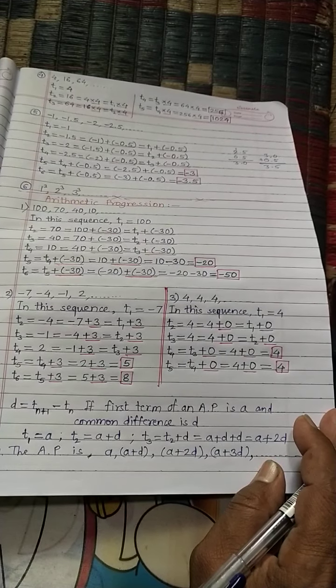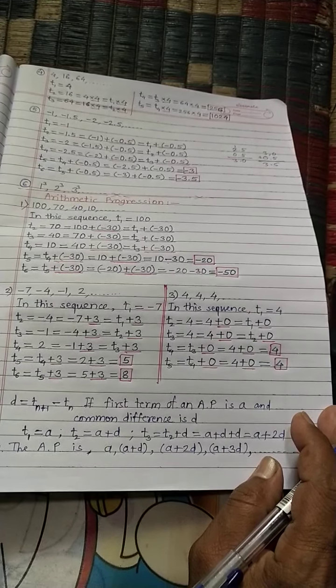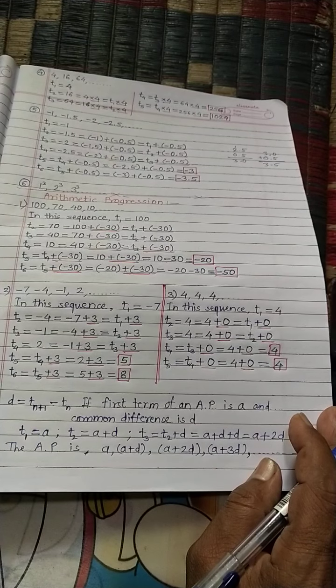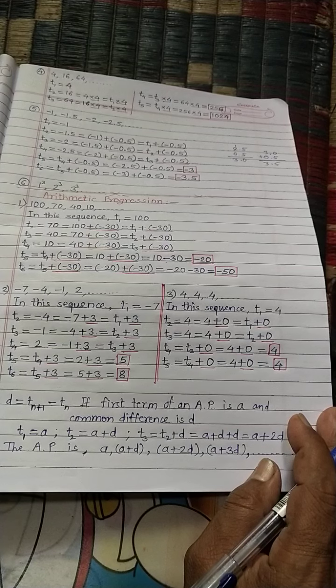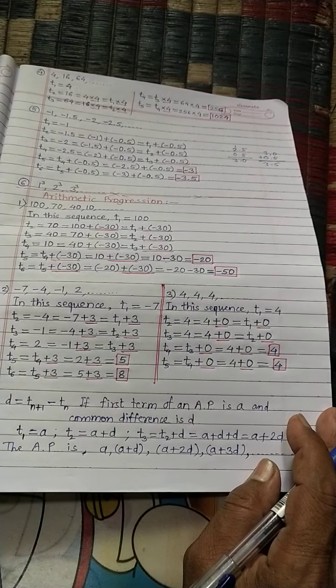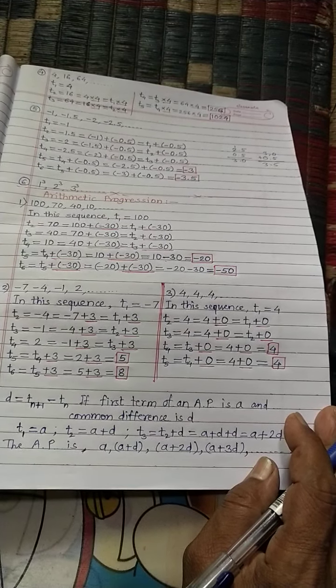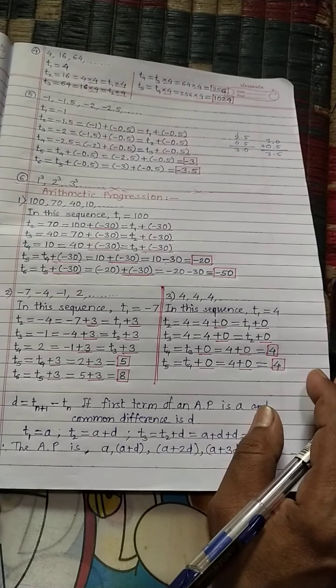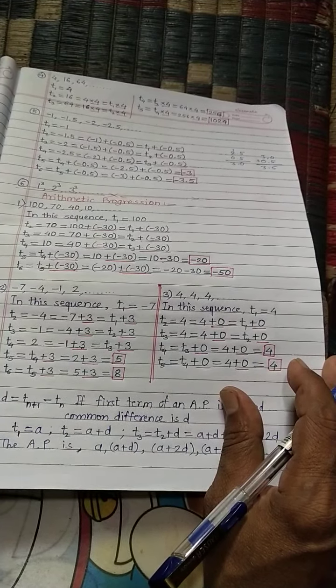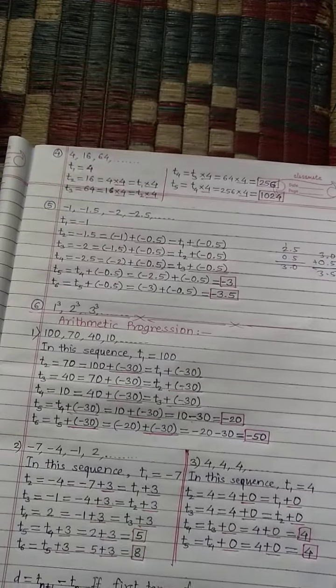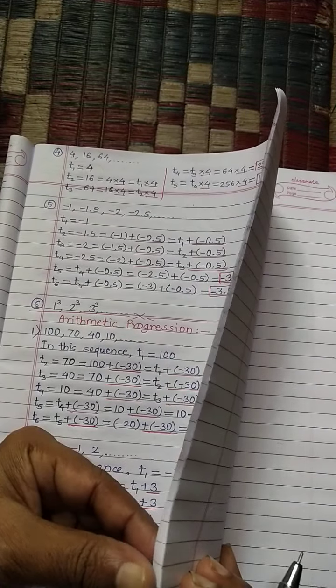Now here I am showing one example of how to solve the examples of practice set 3.1. I am starting practice set 3.1 here.